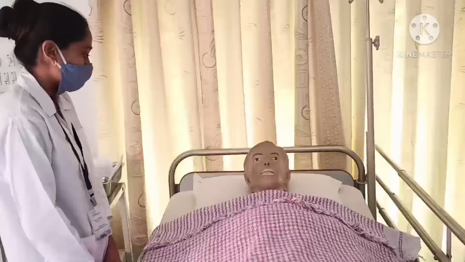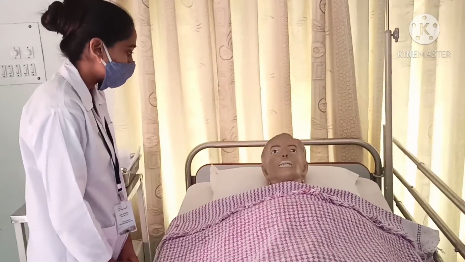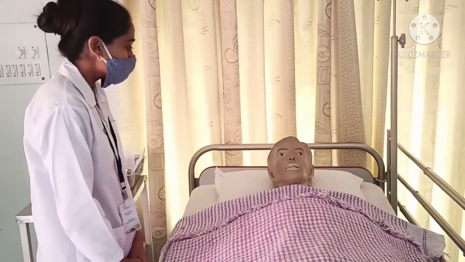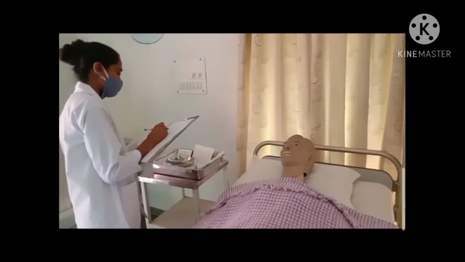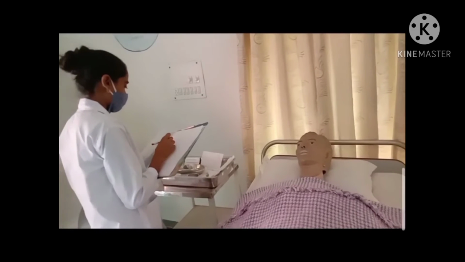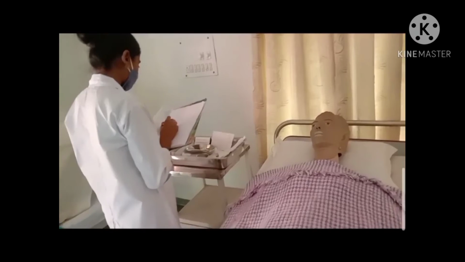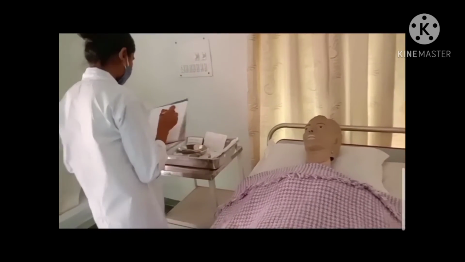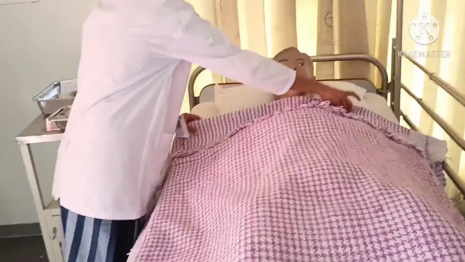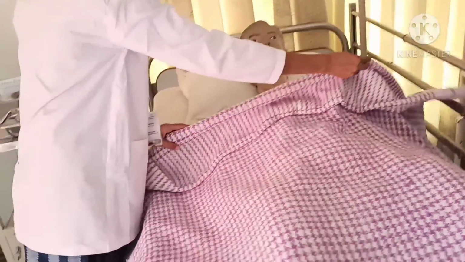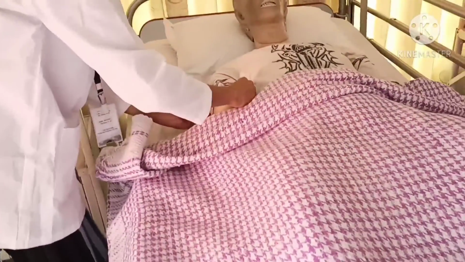For preparation, we will start the steps of the procedure. Firstly, greet the client and explain the procedure to gain the client's cooperation. Then check the physician's order for the medication prescription. Check the 10 rights of medication administration, including the expiry date and any alteration in the color and consistency of the drug. Now calculate the prescribed dose to be administered. Then provide a comfortable position and maintain privacy. Open the site to be injected.